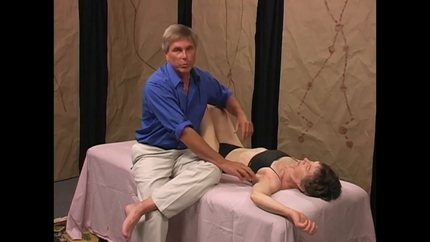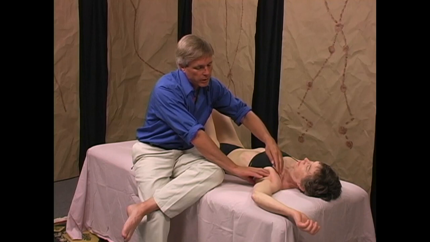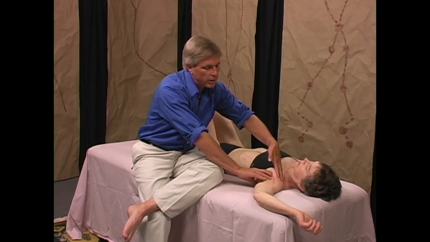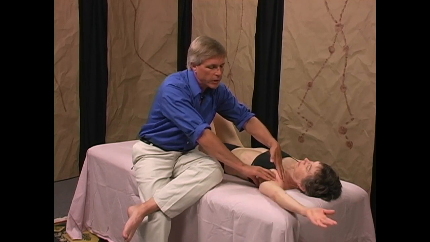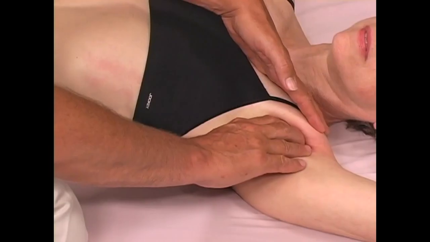Good. Can you reach a little bit more? Farther out? Yeah, that's right. Draw the whole ribs along with it because we're really connecting over to the opposite leg. Yep, that'll do it.